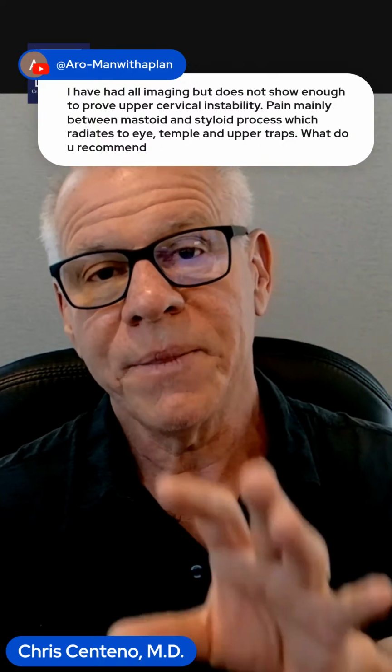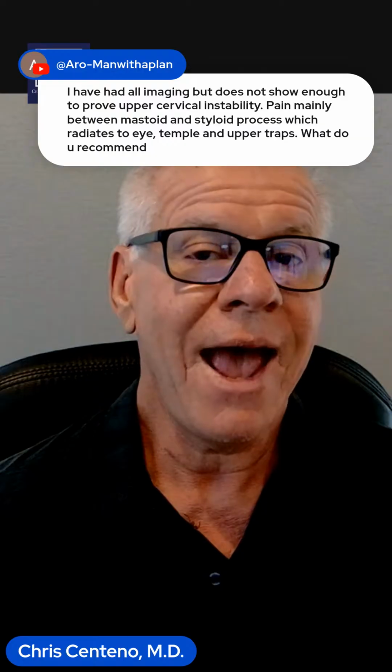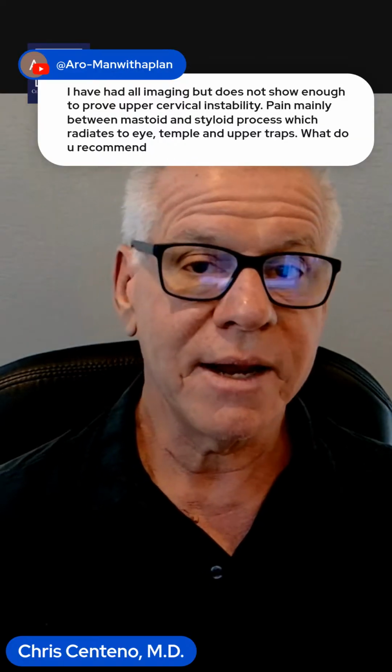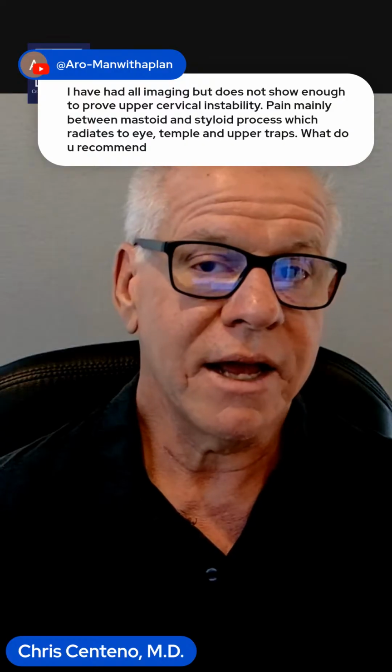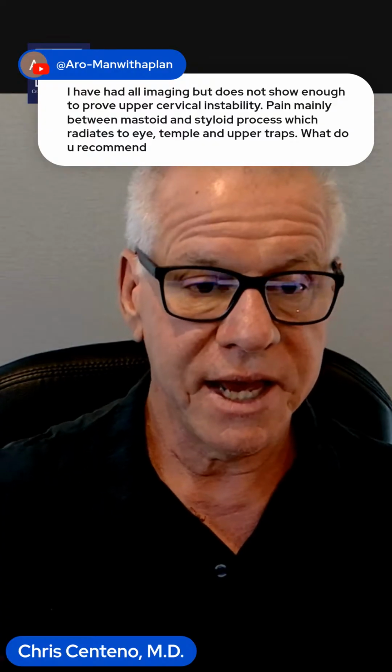At the end of the day, we're talking about what kinds of imaging are needed, and it's generally movement-based imaging. So for example, if all you've had is a live face up in a tube MRI or a supine MRI, that's really not going to help us get to CCI. So you could have it and it wouldn't show. So again, movement-based imaging is key.